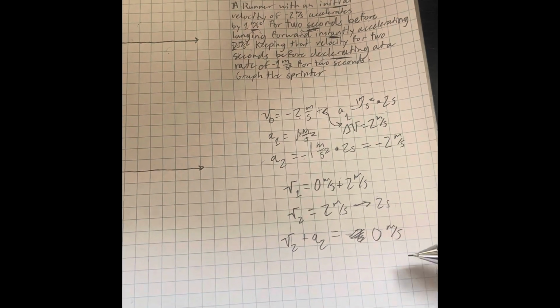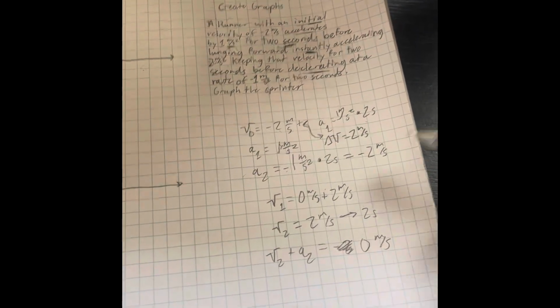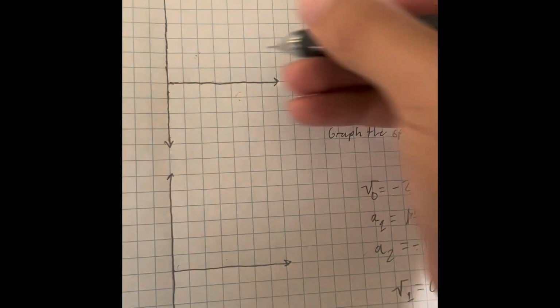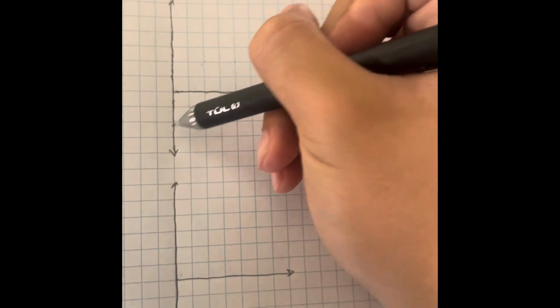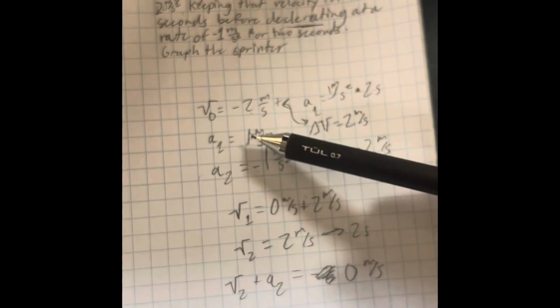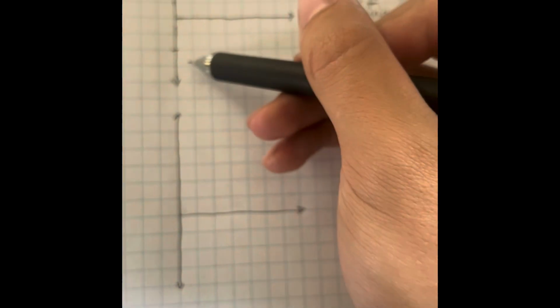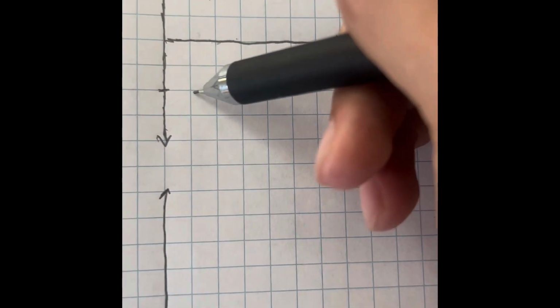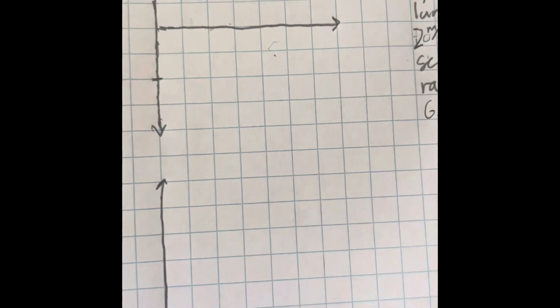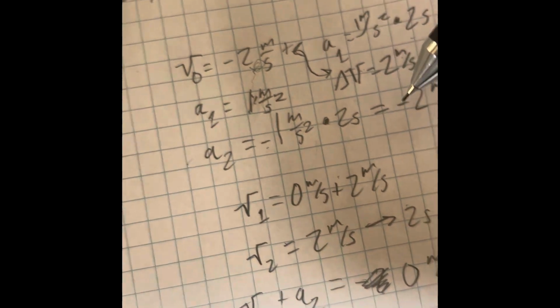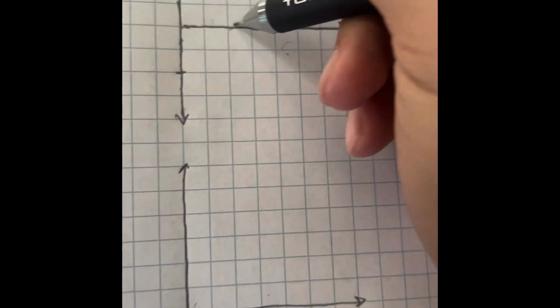So now we have these values, and so we can plot this on our velocity graph. Over here is our velocity graph. And it's all scaled by 1, so you can count the squares here. But we're going to start here, because our v0 is negative 2 meters a second. If we start here, after 2 seconds, we end at 0, right here.